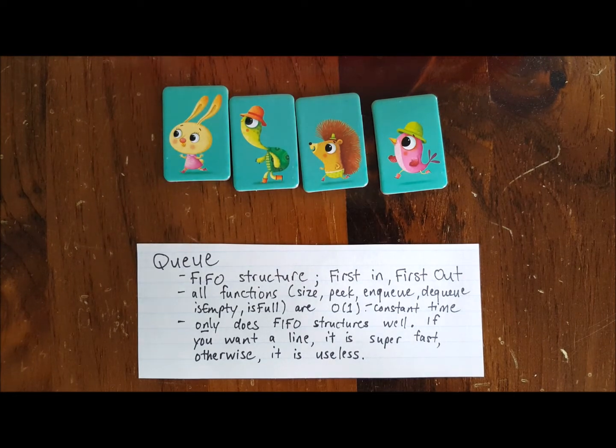All of the functions, size, peek, enqueue, dequeue, is empty, is full, are order 1, constant time, which is insane. That is faster than anything else we have studied. The thing about a queue, its trade-off is that it only does FIFO structures well. So if you got a line, you're good to go. Otherwise, if you have any other structure at all, this ADT is completely useless to you. So that is your card for queues.